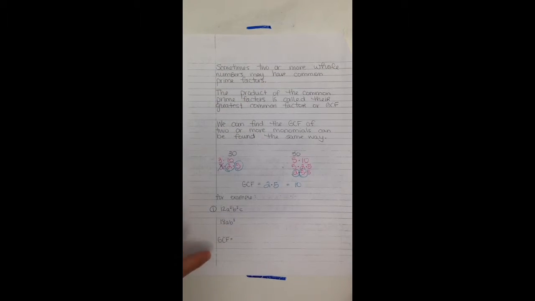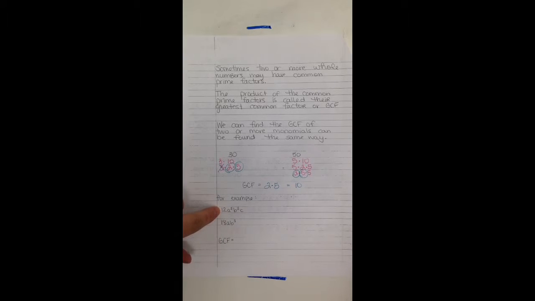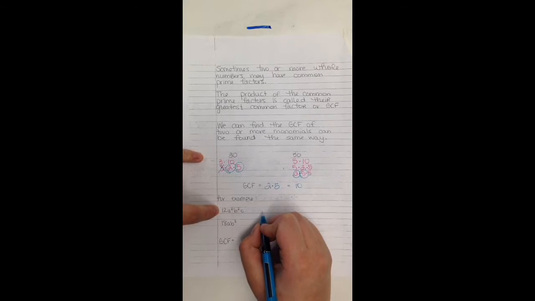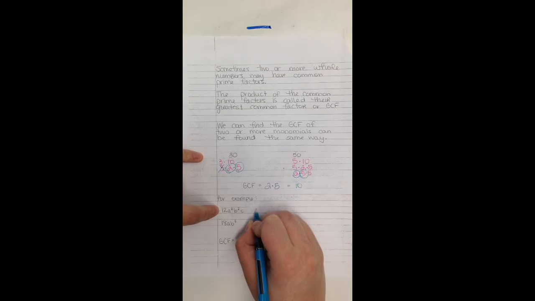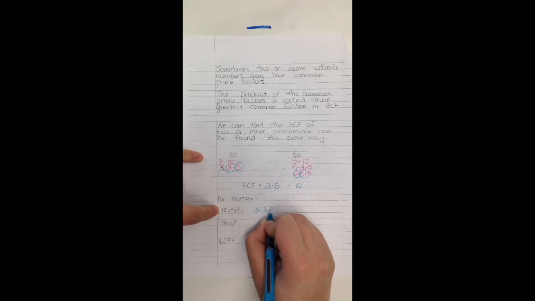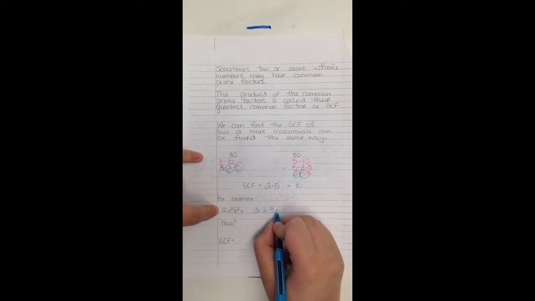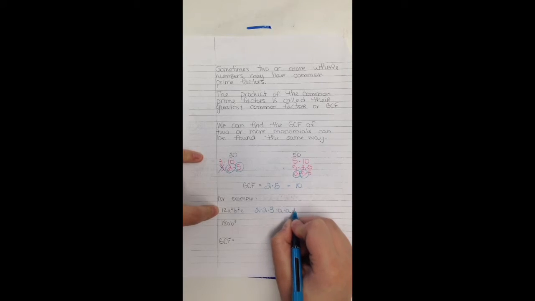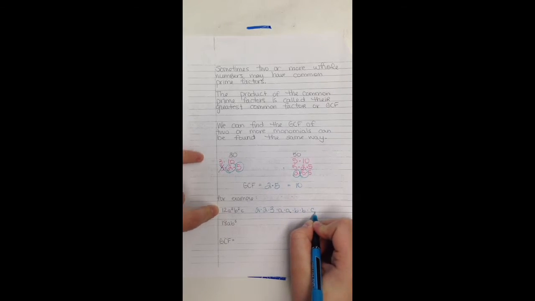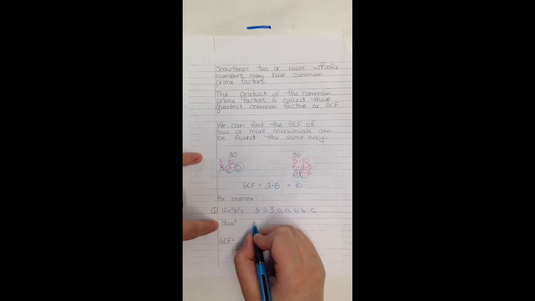So now let's try 12a squared b squared c and 18ab cubed. The prime factorization of 12 would be 2 times 6, which is 2 times 2 times 3. So 2 times 2 gives me 4, times 3 gives me 12, times a times b times b times c. Now for 18, I have 2 times 9, or 2 times 3 times 3.